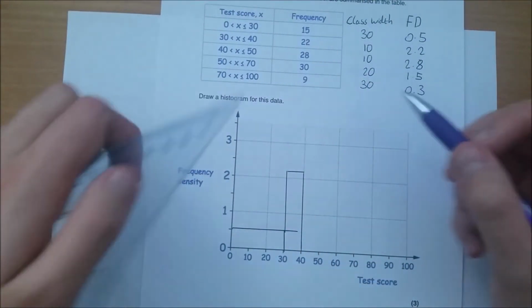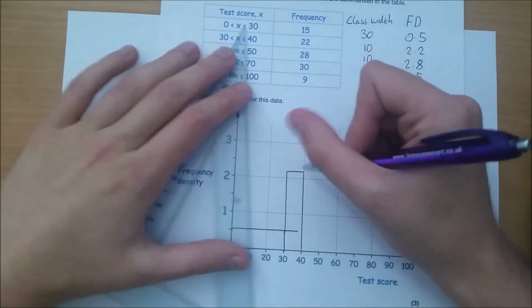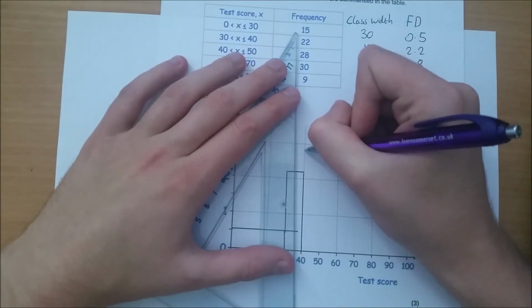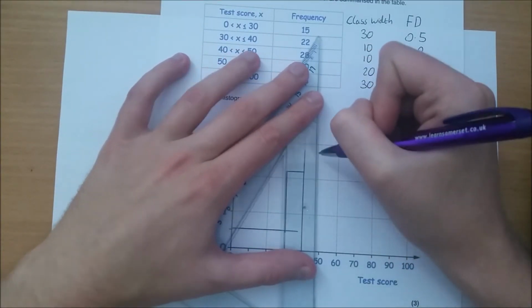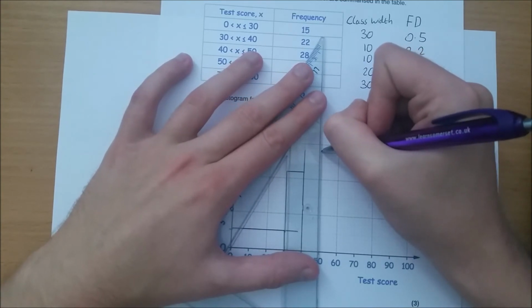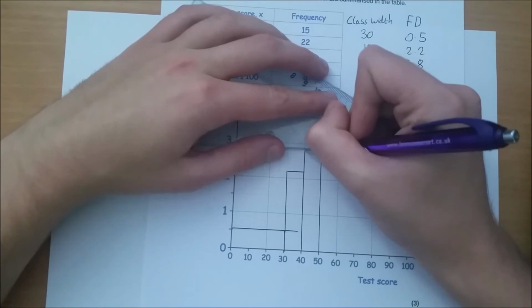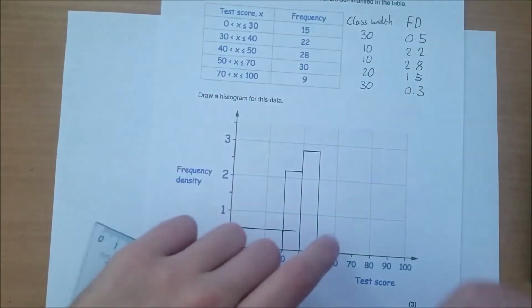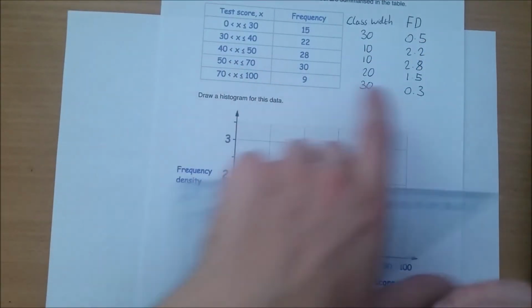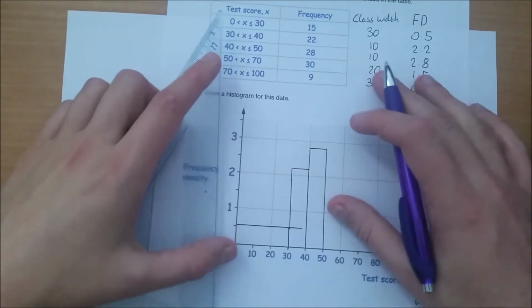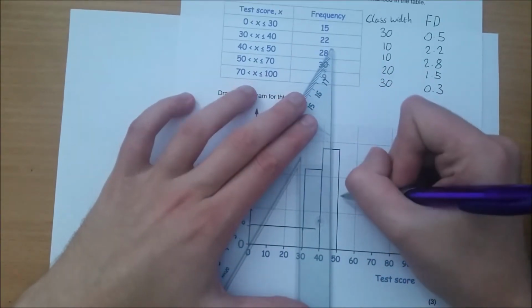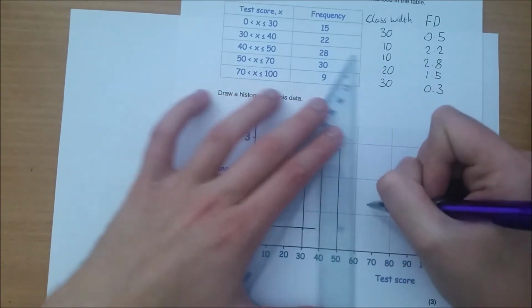From 40 to 50 is 2.8. From 50 to 70 is 1.5, so across there.